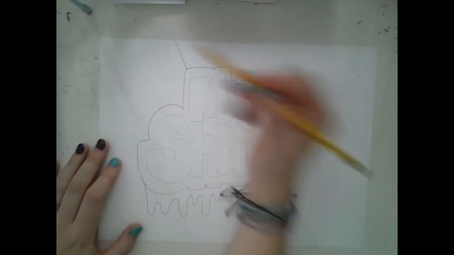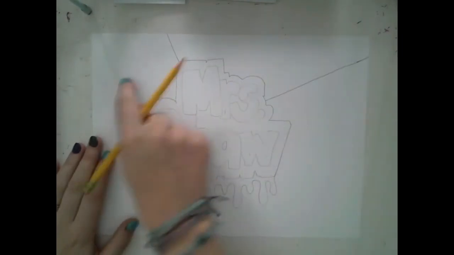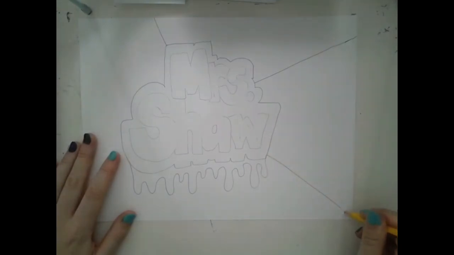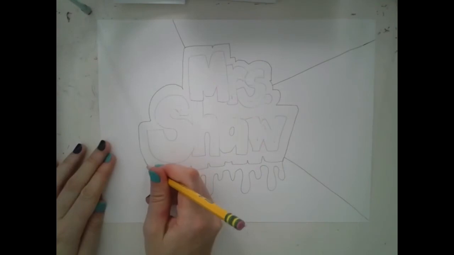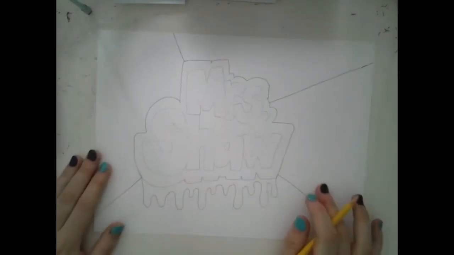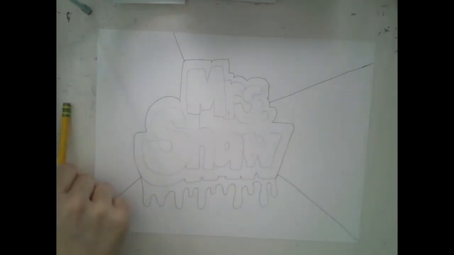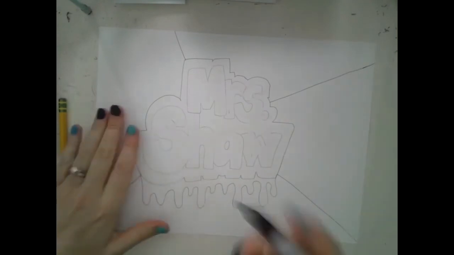Now, your background is going to be divided into at least 4 sections, 4 or 5 sections, I want to say. So you can use diagonal lines, vertical lines, or horizontal lines just to divide your paper up into sections. Within each of these sections, you need to think of different types of line, pattern, or shapes to draw.